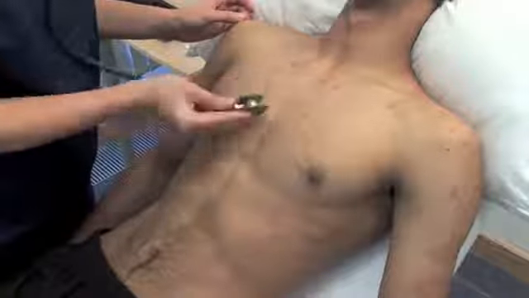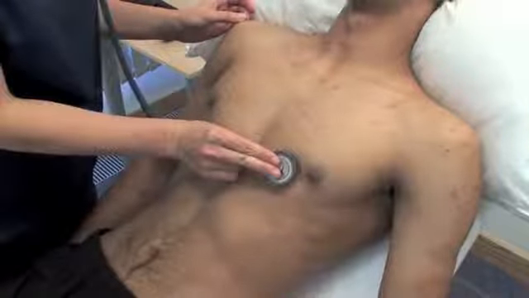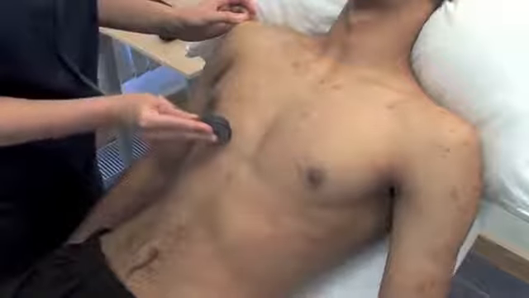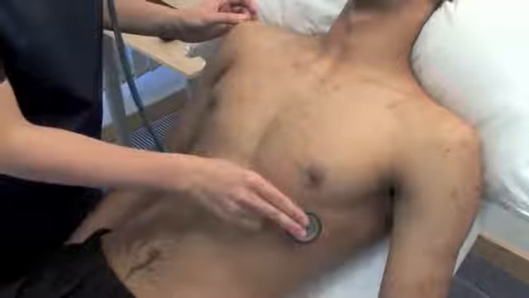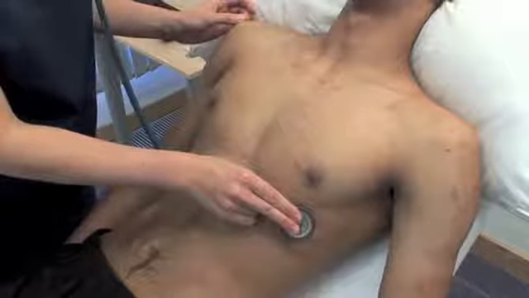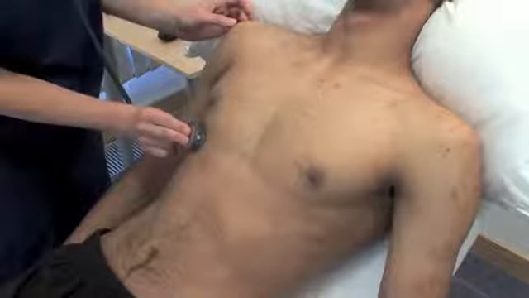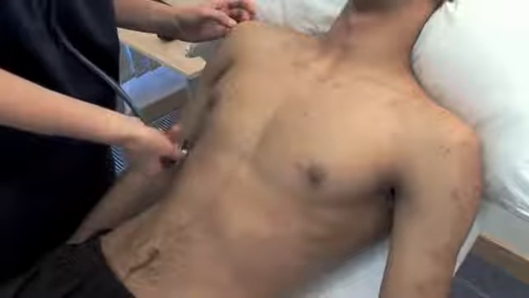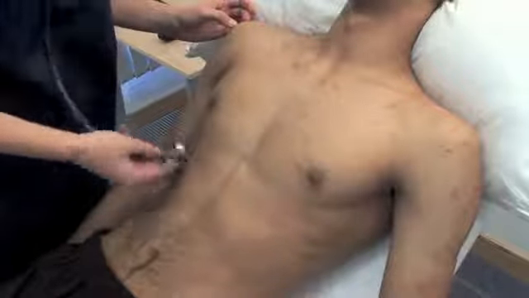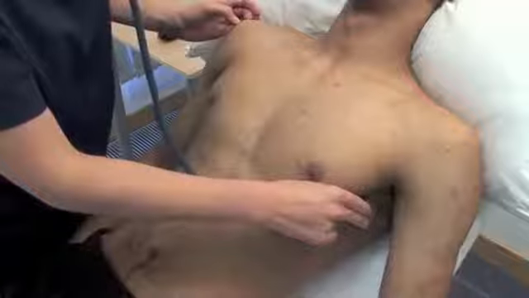Over an effusion or area of collapse, they'll be muffled. Whispering is not heard over normal lung, but in consolidation the sound is transmitted, producing whispering pectoriloquy. Auscultate each side alternately, comparing findings over a large number of equivalent positions.